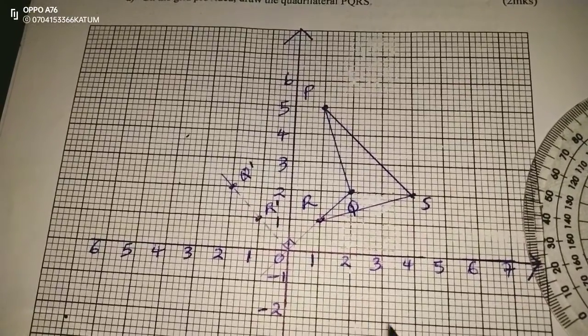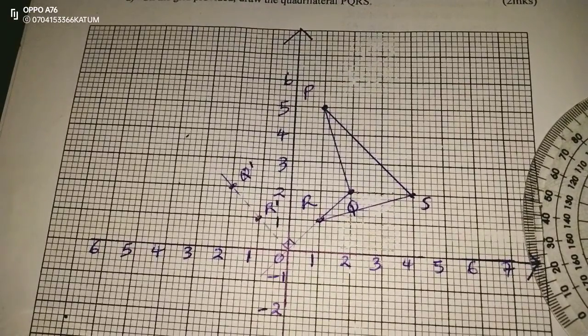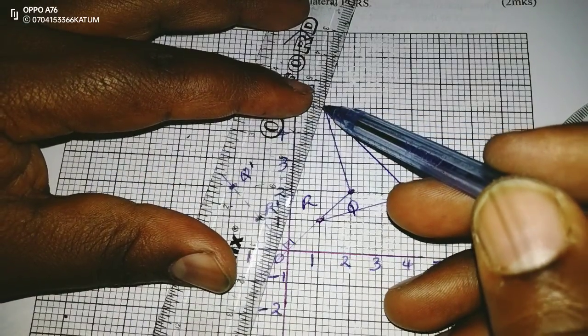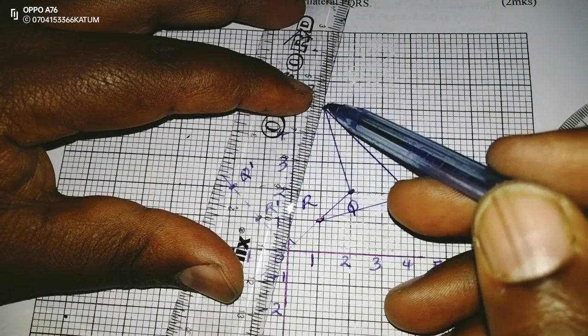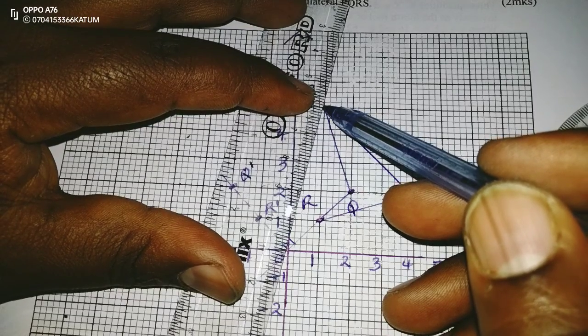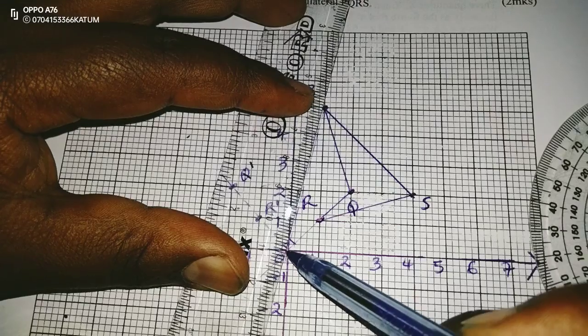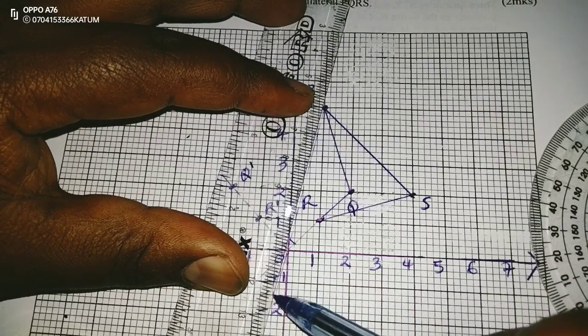We can proceed and do the rotation for the other two points. That is going to be point P. From P, I join to the center of rotation. Then I proceed this side.